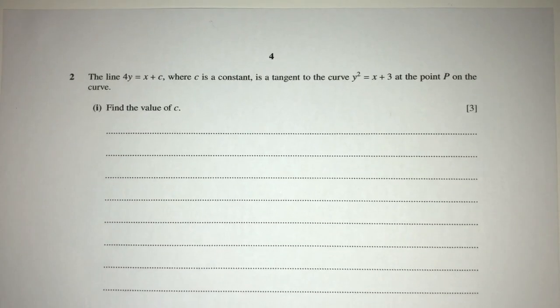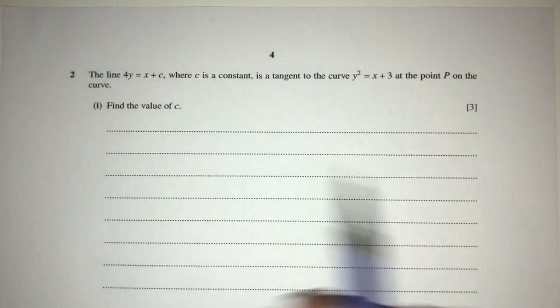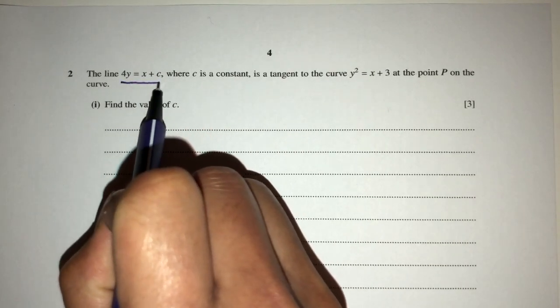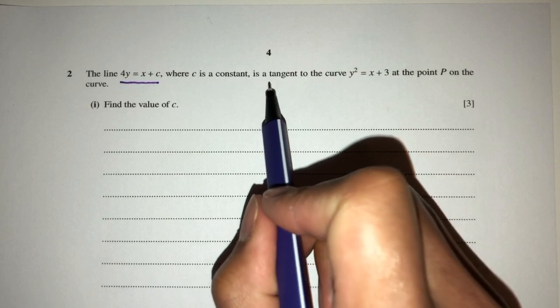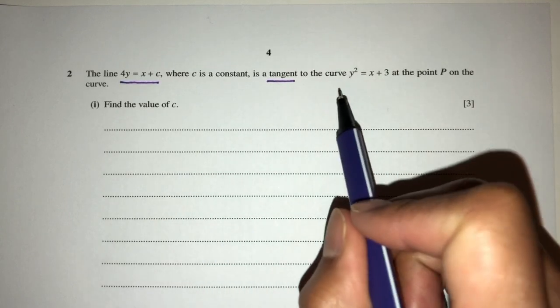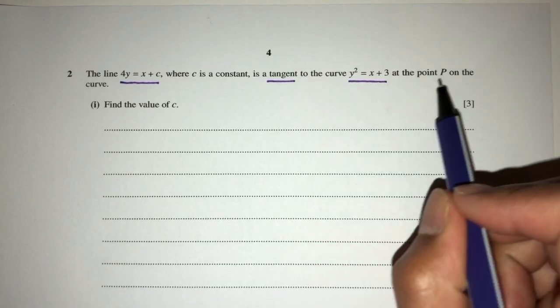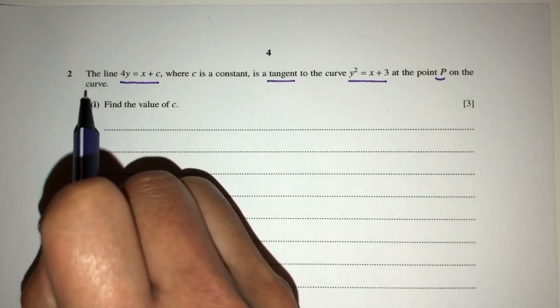Now let's move on to question number 2. The line 4y equal to x plus c, where c is a constant. So here we have a straight line given to you. It is a tangent to the curve at the point P on the curve.